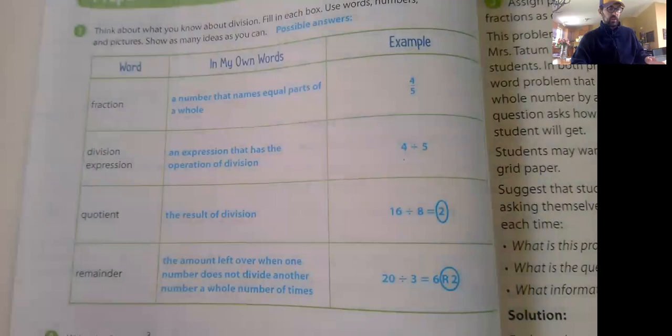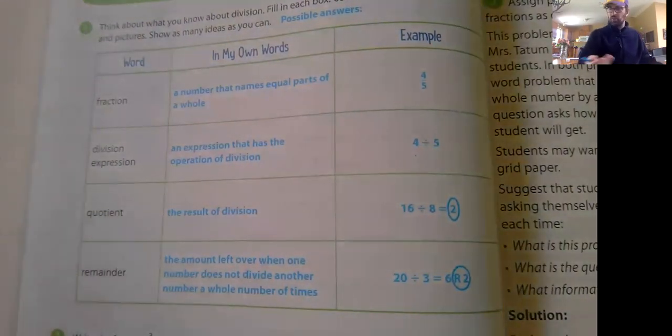You can pause your video if you want to write these down. Again, it's not a have-to. These are all review vocabulary: fraction, division, expression, quotient, and remainder. All of this is review, okay? But it's something that you can use if you so choose to use it. Otherwise, that's all I really need for you to work on today, and hopefully you understand how fractions are division and division is fractions. They're doing the same thing, just how we write fractions.